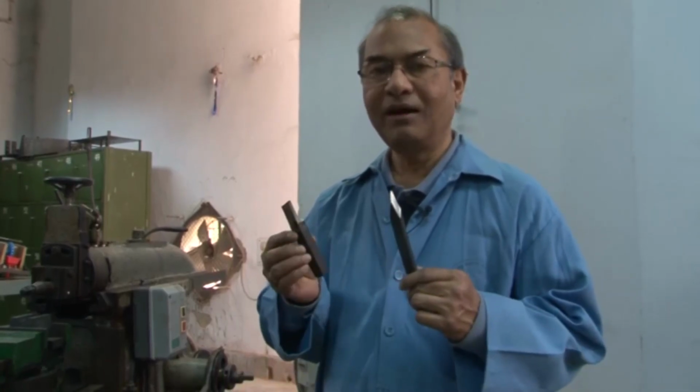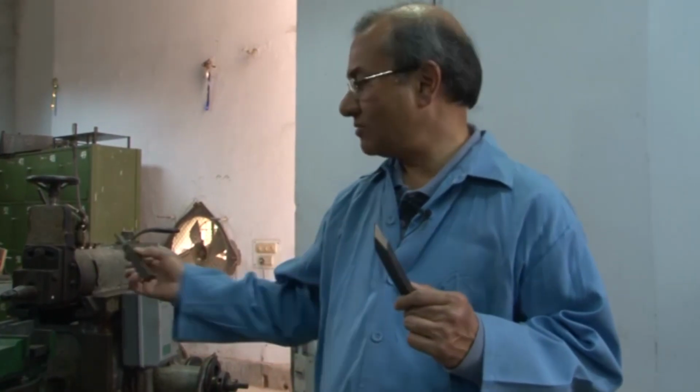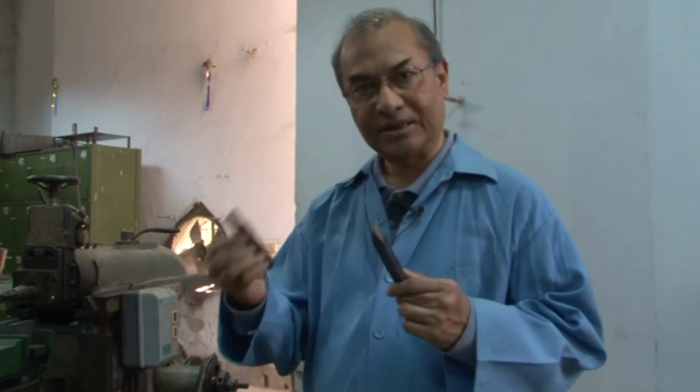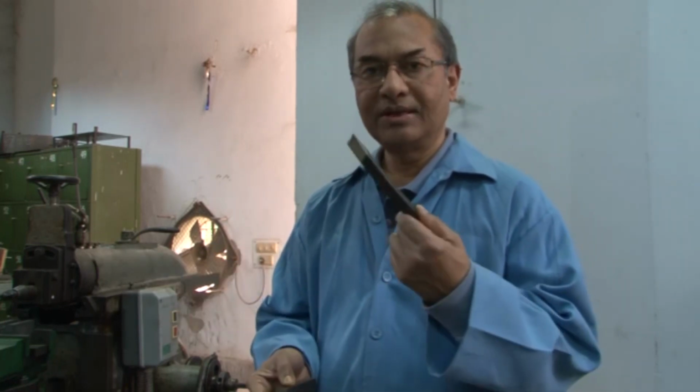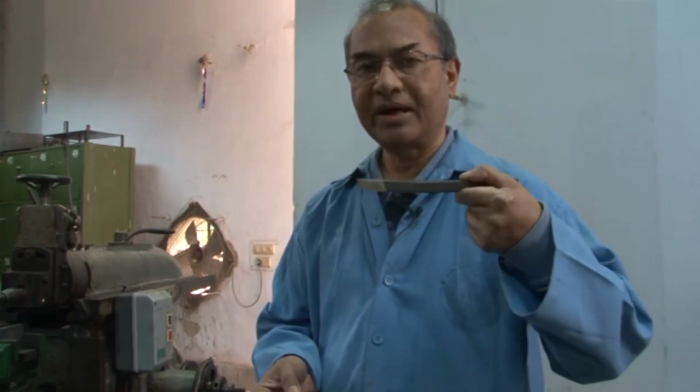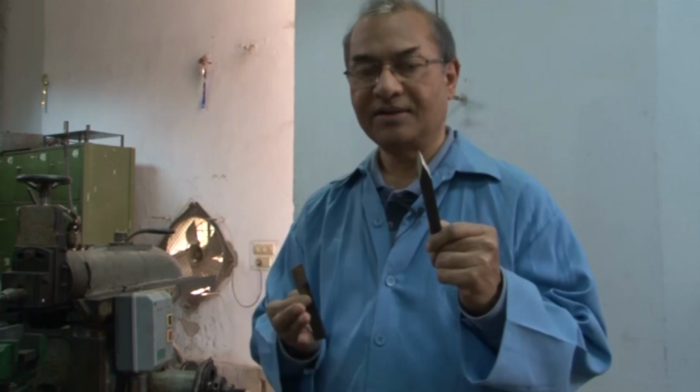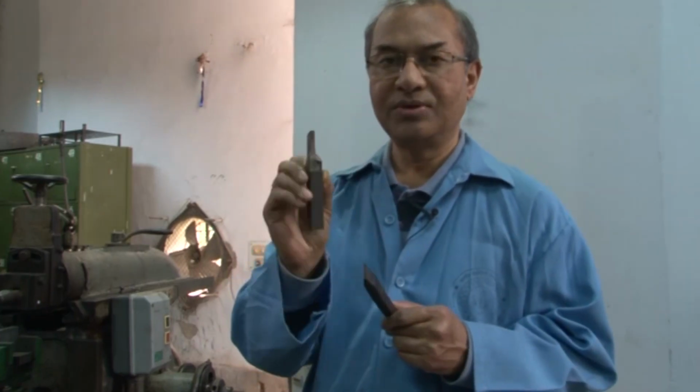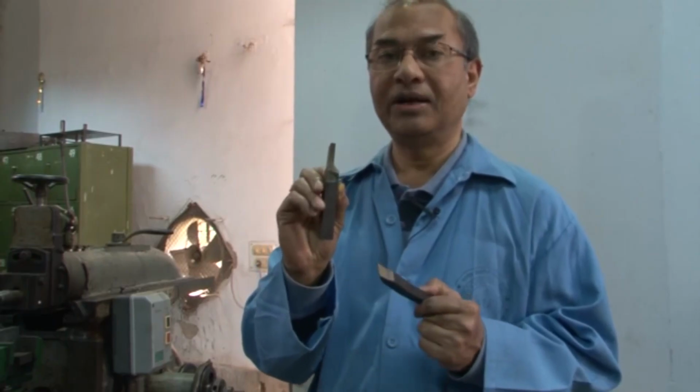Well, here we have two tools which will be mounted at the arbor or at the arm. This is the tool which is used for making the flat surface as well as the inclined surface for the dovetail surface, and this is the grooving tool. We have shown it to you earlier. This will be used to make the groove.